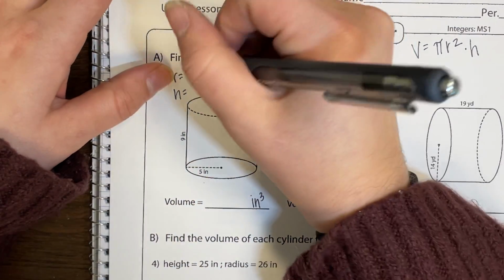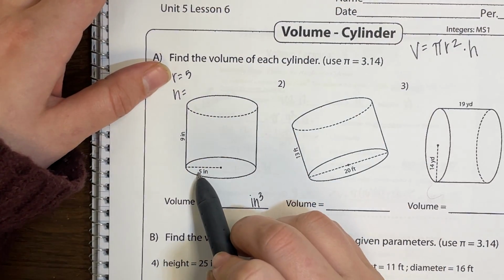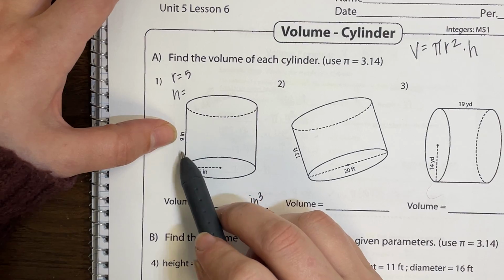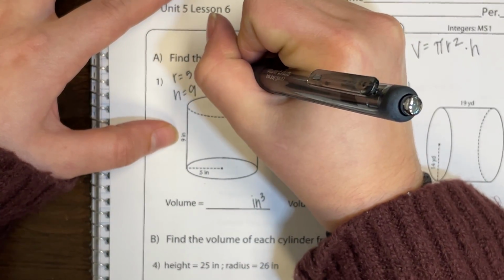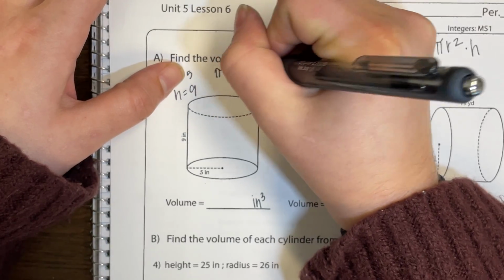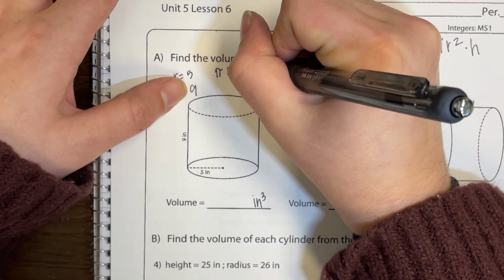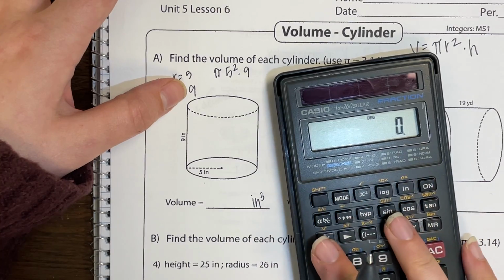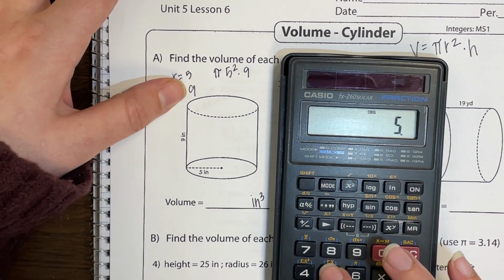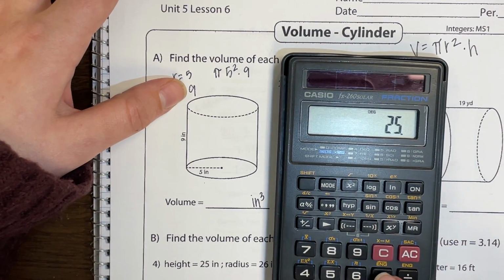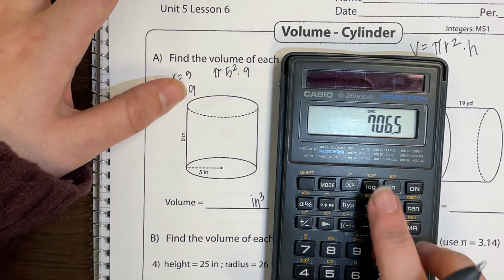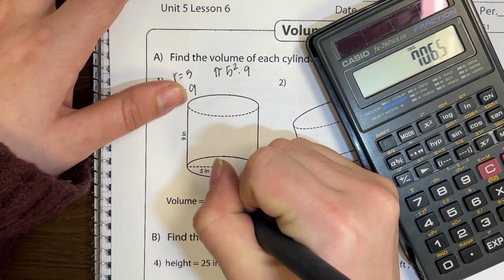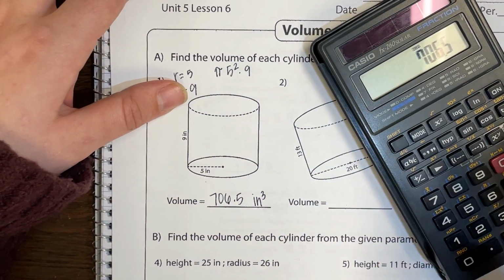So the radius here is 5, right there. And the height, how tall it is, is 9. So if we just did pi r squared, so 5 squared times 9, we'll get our calculator. All we need to do is 5 squared times 9 times pi, which is 3.14, and that is our answer. So 706.5. That is the volume.